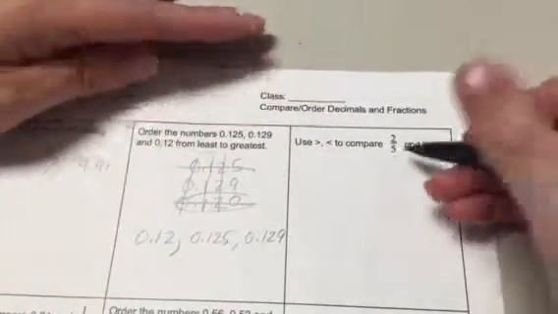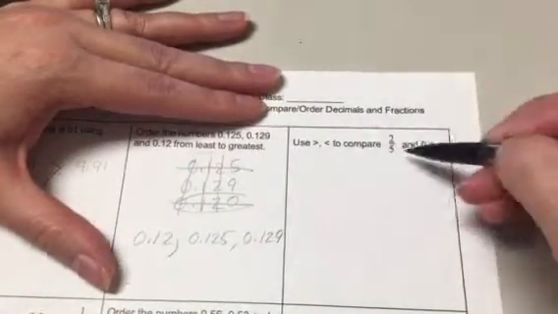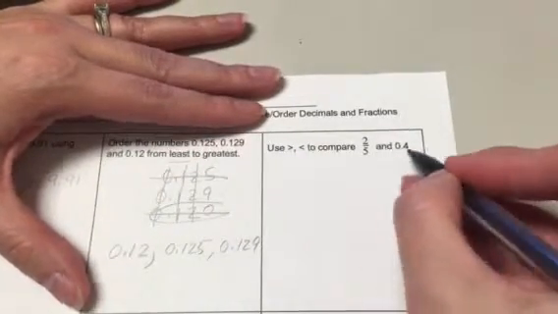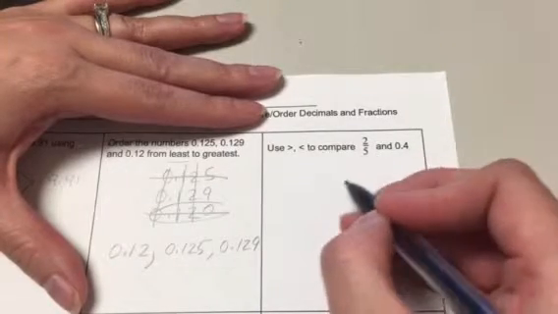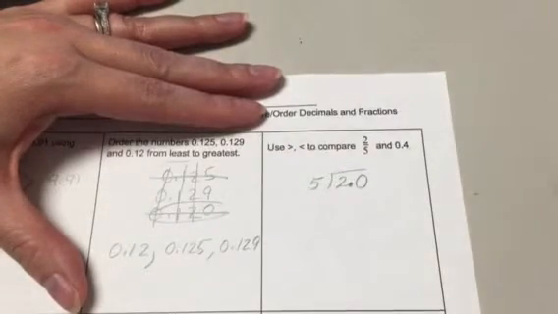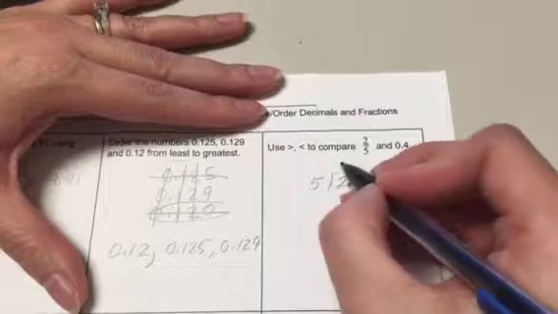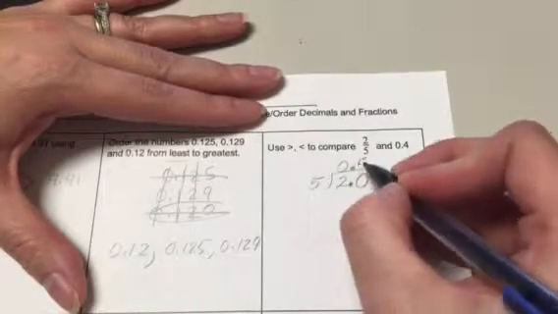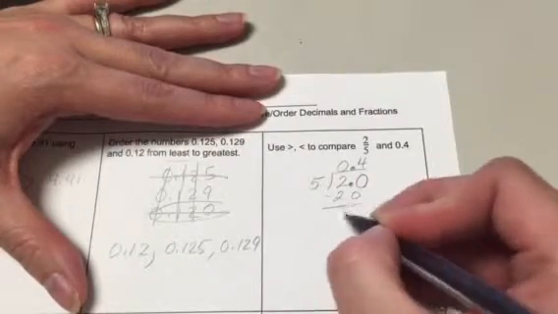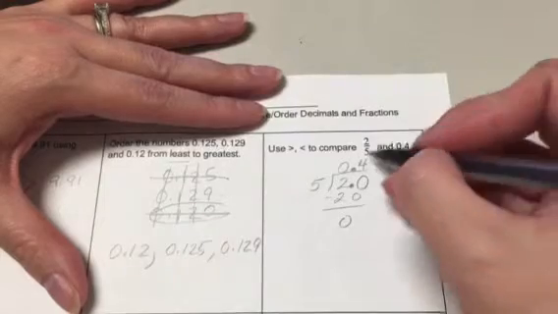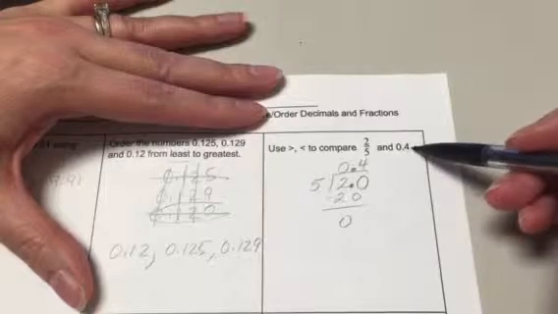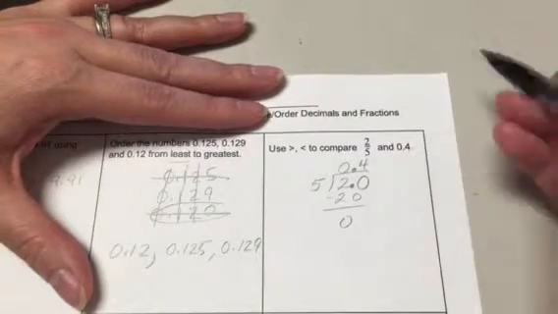Okay, so the next one's very similar. You're going to use greater than or less than symbols to compare 2/5 and 4/10. Now we want to get them to be in the same form, which means let's take 2 and divide it by 5. All right, so if I do that, 5's not going to go into 2, but 5 will go into 20 4 times. So 2/5 is actually 0.4.